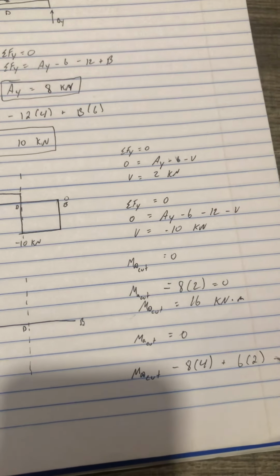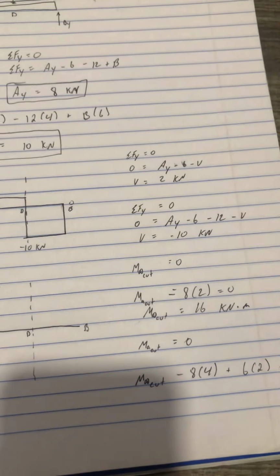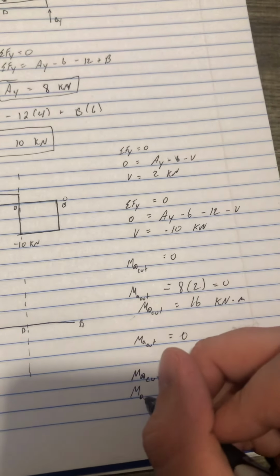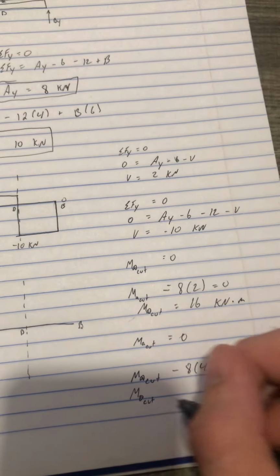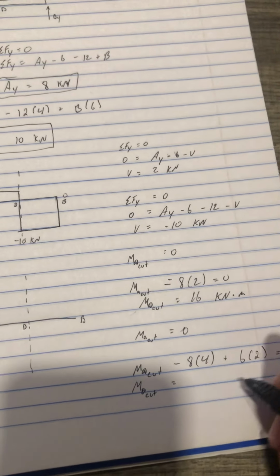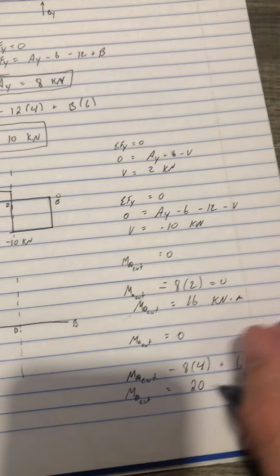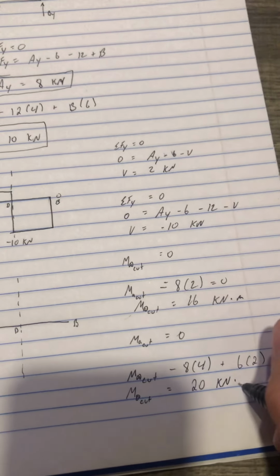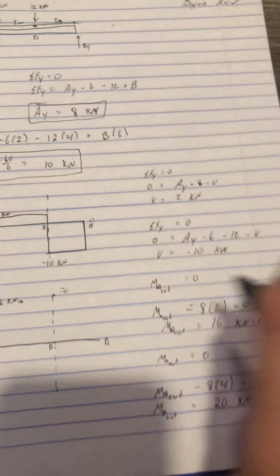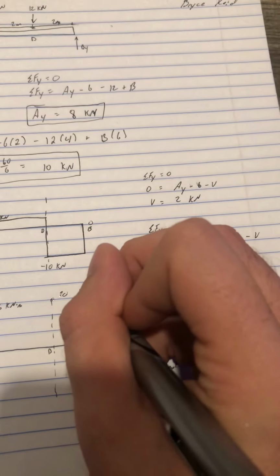And this will equal 0, to where the moment at the cut will equal 20 kilonewton meters. So here will be 20 kilonewton meters.